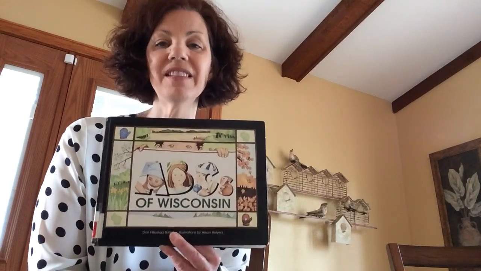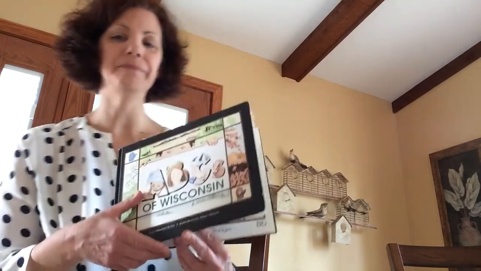Now, one thing I really want you to think about is when the people wrote these books, did they do a really good job of coming up with symbols or examples for the different letters? So as we read through them, I want you to be thinking about that. Was there something that maybe could have been used that describes Wisconsin a little better? So this is the ABCs of Wisconsin.